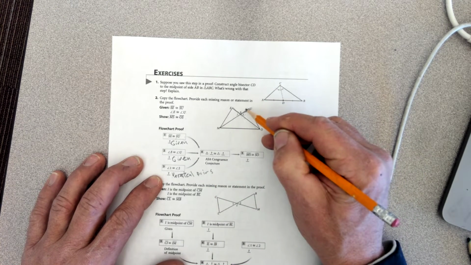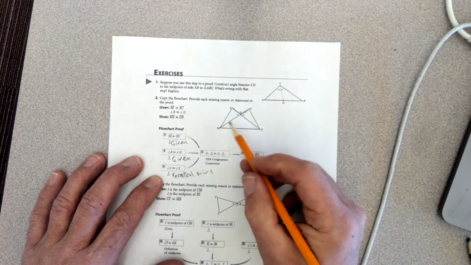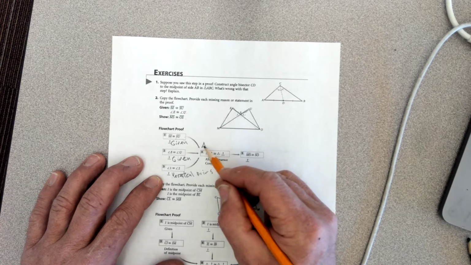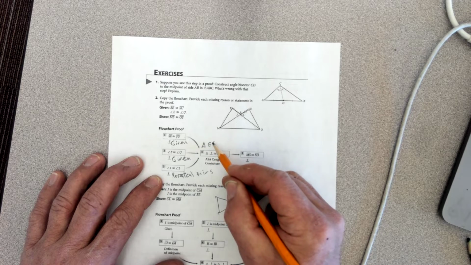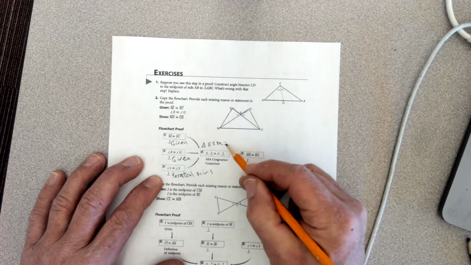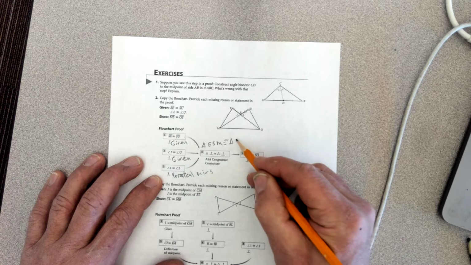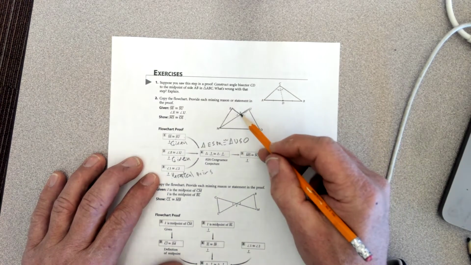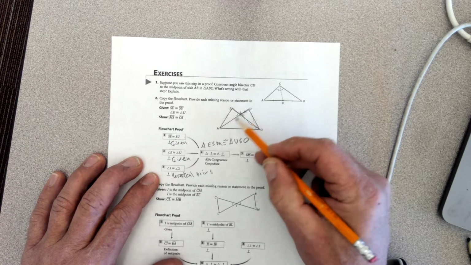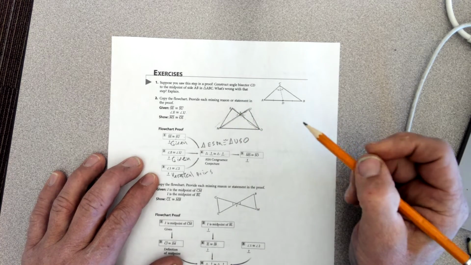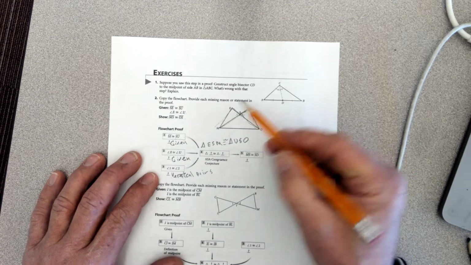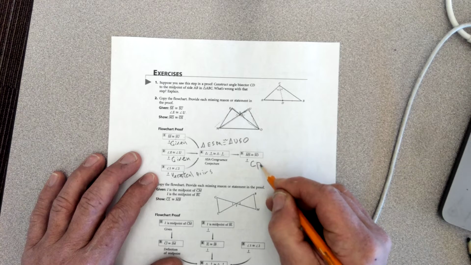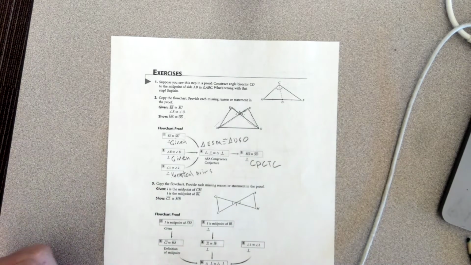And so then we have angle, side, angle. So then we can say that these triangles, triangle ESM, is congruent to triangle USO. So now we've proved that these two triangles are congruent, okay? And MS and SO are congruent parts of congruent triangles, so we can say CPCTC.